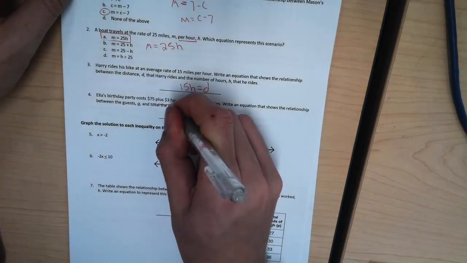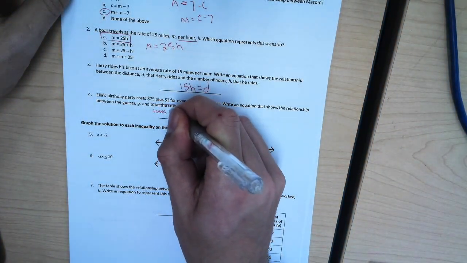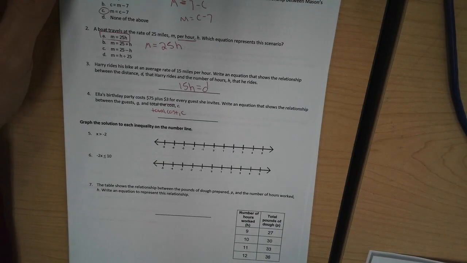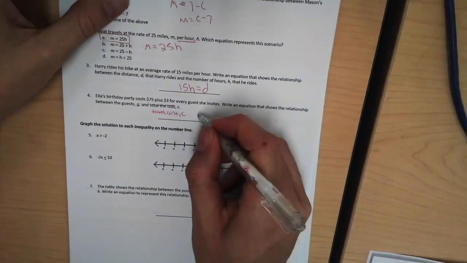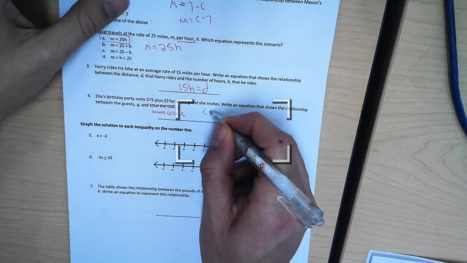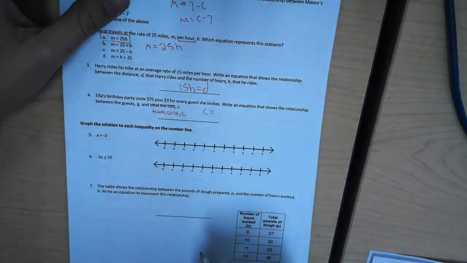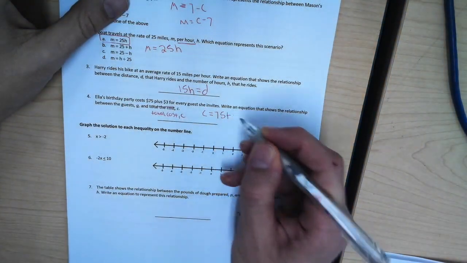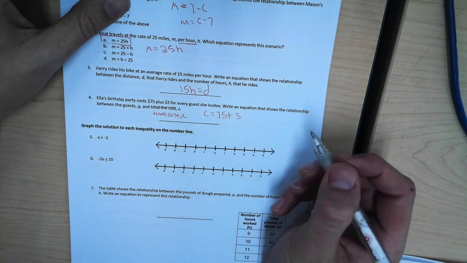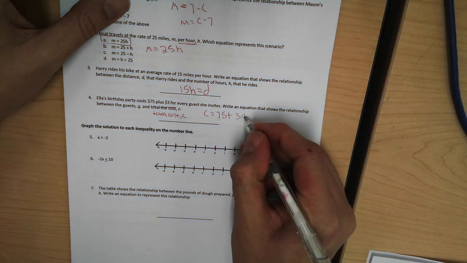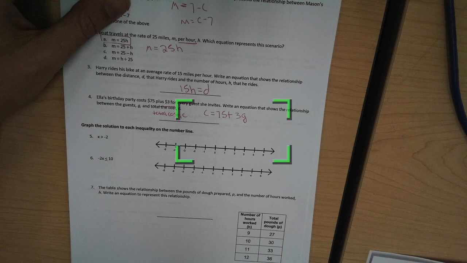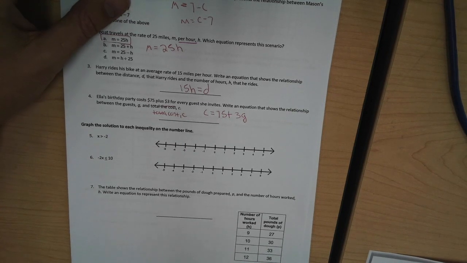Should be total cost, C. So the equation is going to be our total cost, C, is equal to 75 plus 3 for every guest. So our cost is equal to 75 plus $3 for every guest she invites.